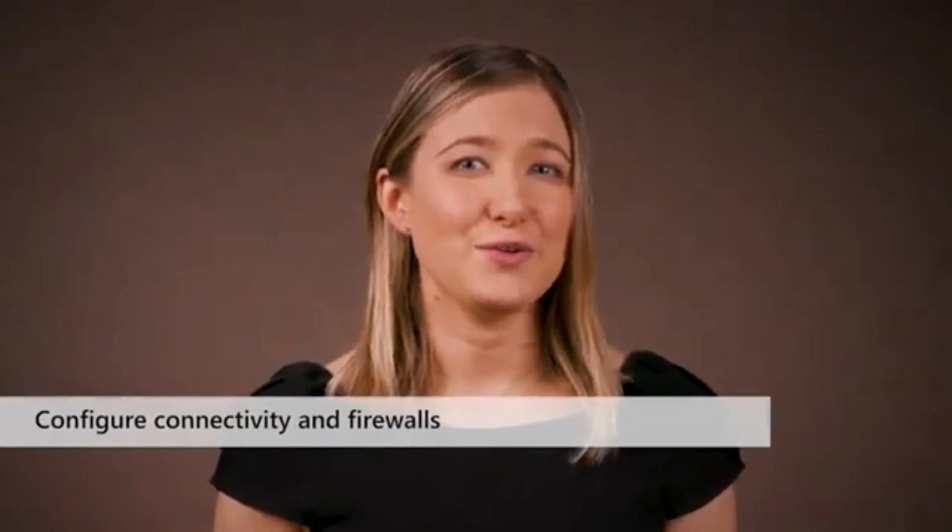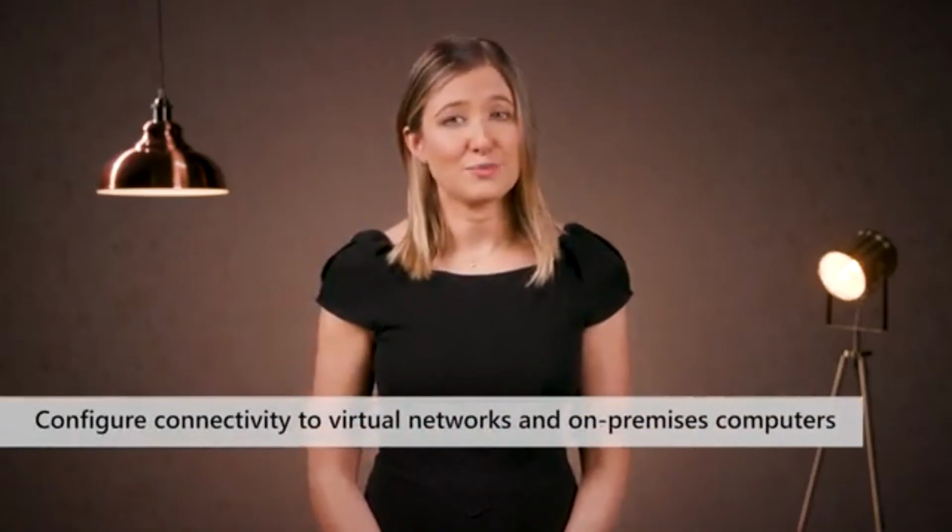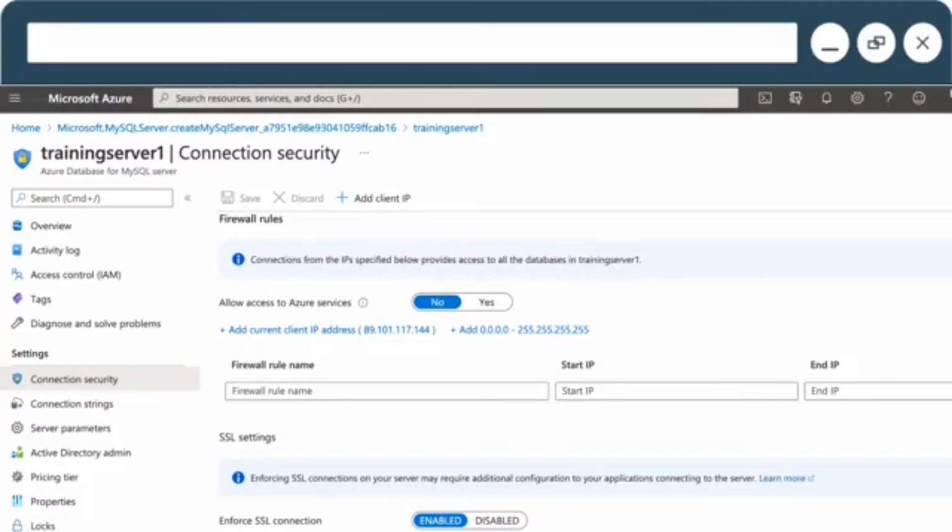Now let's discuss how you can configure connectivity in firewalls. The default connectivity for Azure Relational Data Services is to disable access to the world. Now we will look at how to configure connectivity to virtual networks and on-premises computers. To enable connectivity, use the Firewalls and Virtual Networks page for a service.